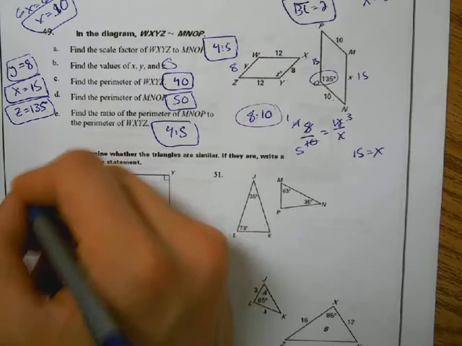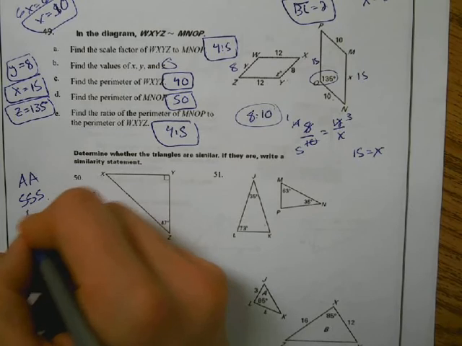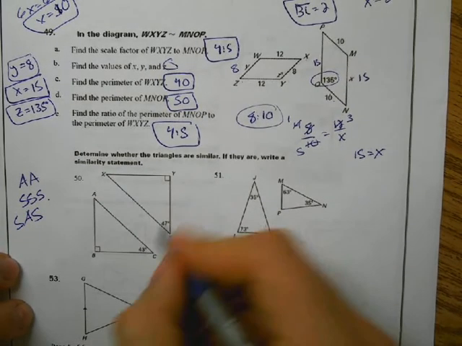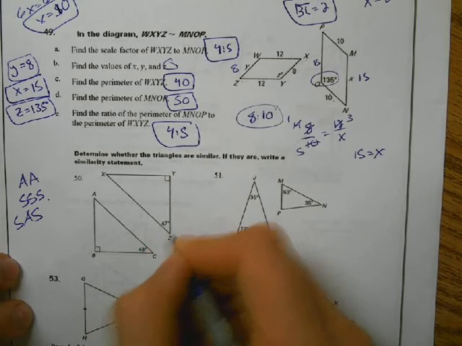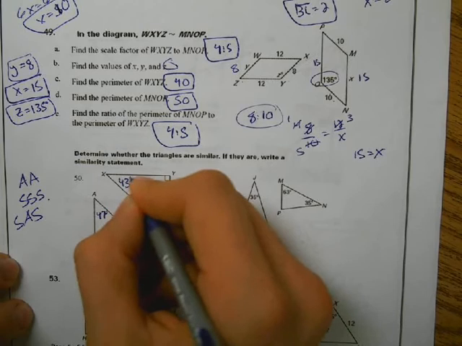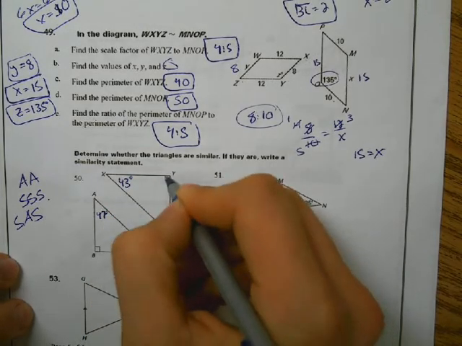Say whether or not the triangle is similar. So remember, we got angle, angle, angle. That'll work. Side, side, side. That'll work. And angle, side, angle. That will also work to prove triangles similar. 43 and 47, they're not the same, but I can find this other one. This is going to be 47. This is going to be 43. Using the interior angles equal 180. Here's 47. Here's 90. The rest has to be right here.